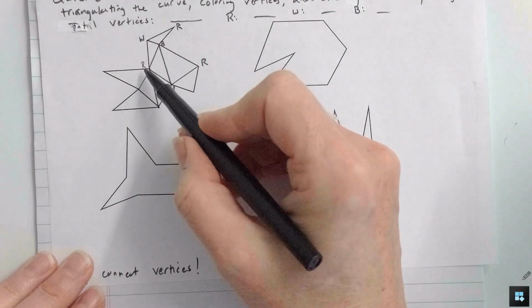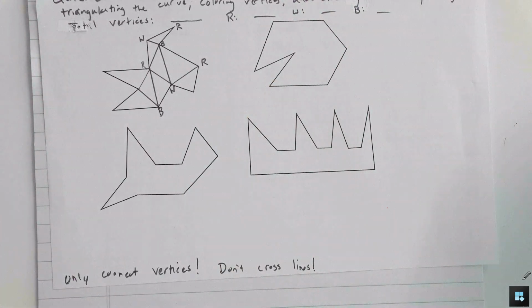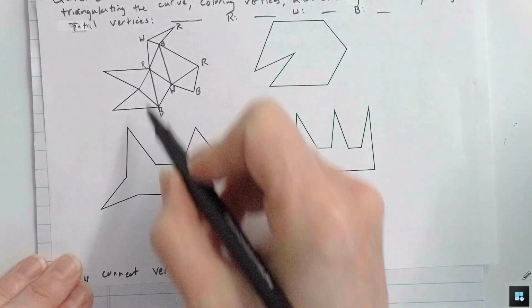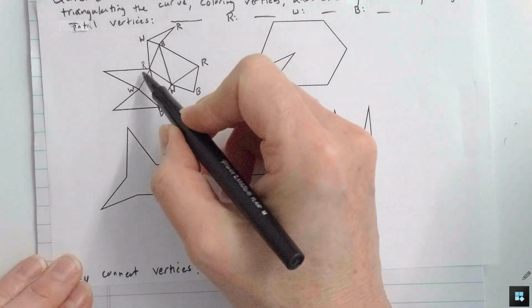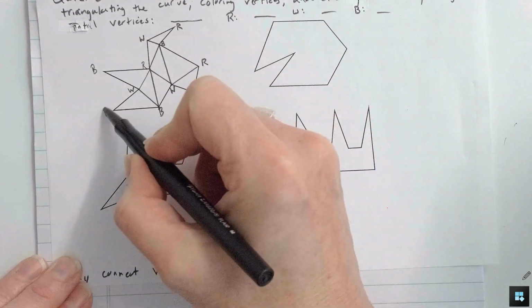Or I have red, white, this one has to be blue. Okay. So always move forward to the triangle you have two colors on. So white, red, this one's blue. Red, blue, this one's white. Red, white, this one's blue. White, blue, this one's red.